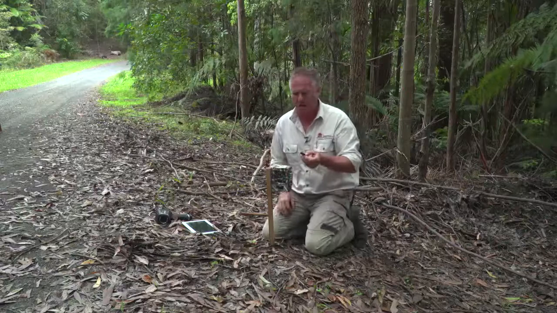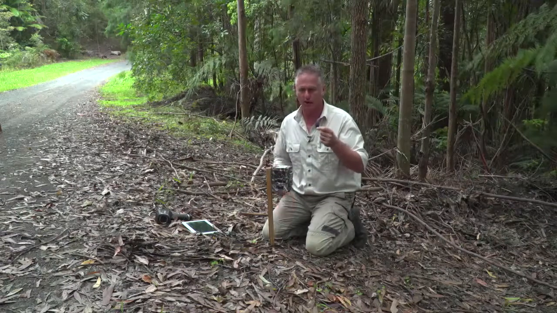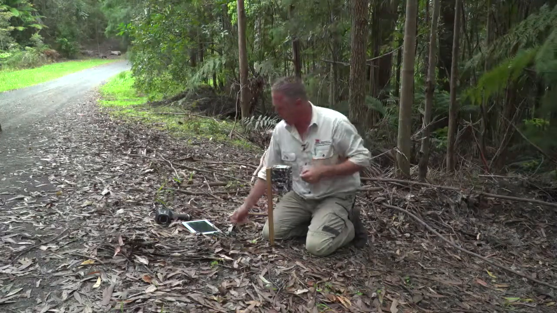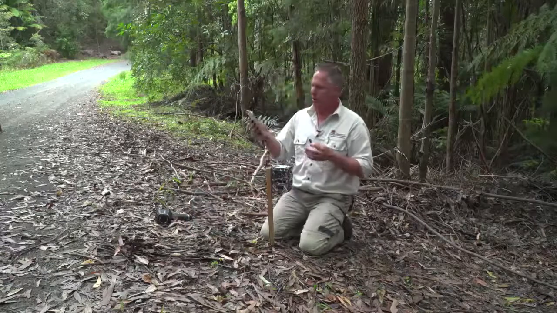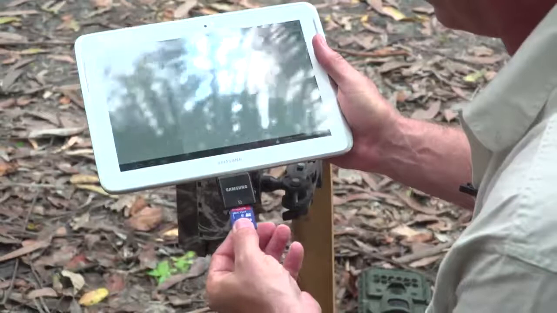Now you can use any number of systems available to you for checking what's on your card. You can use existing point and push cameras. You can buy special adapters. I just use a notepad because it gives me a nice big image.